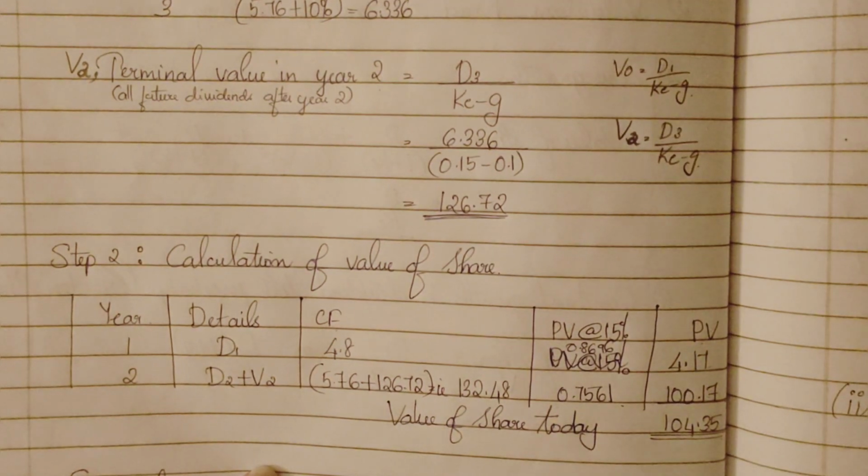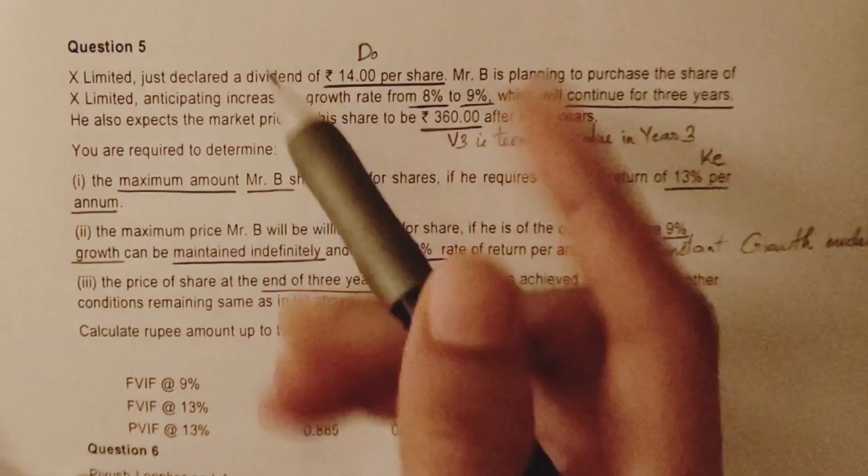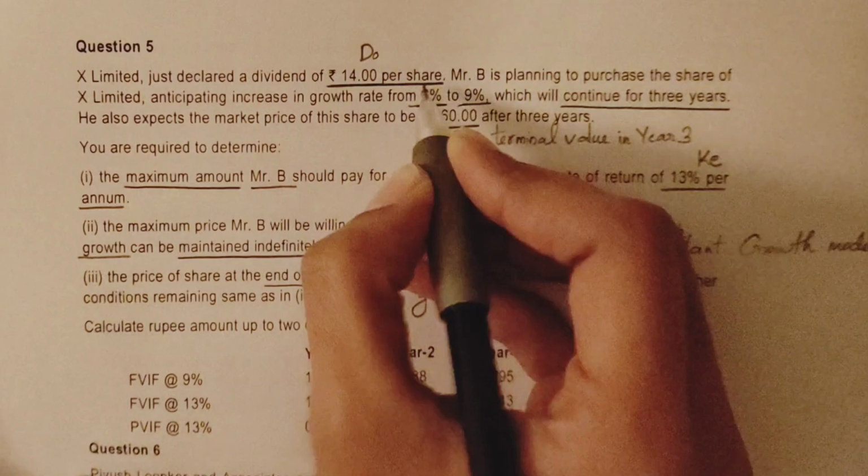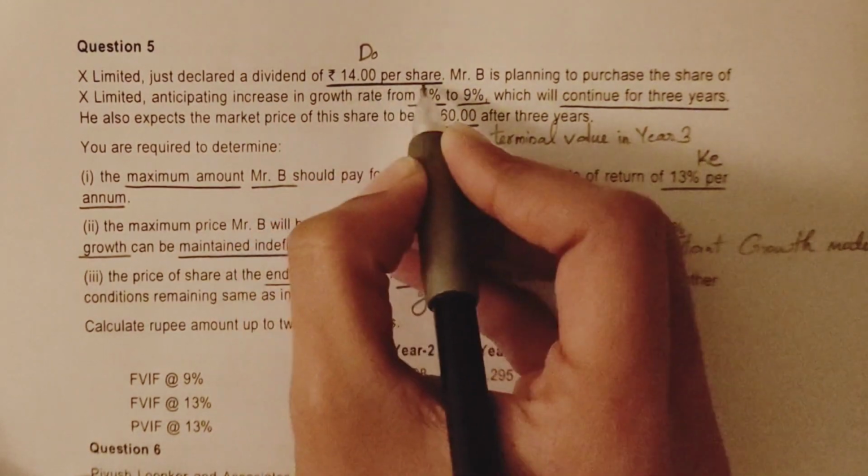That is the current market price at which equity shares should sell. Next question: the company has just declared a dividend of 14 per share.